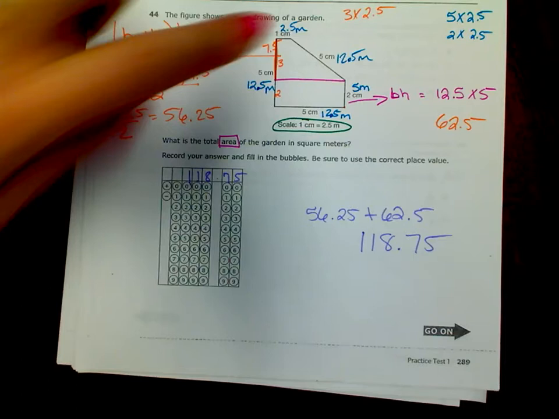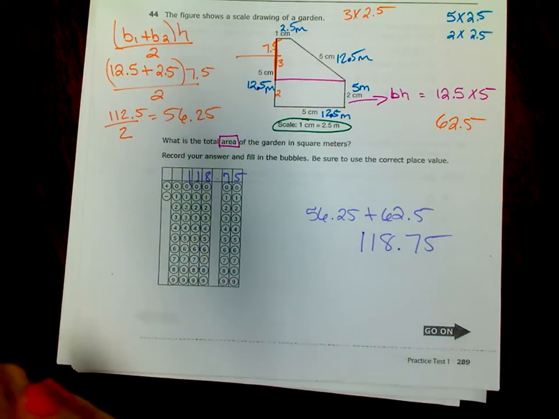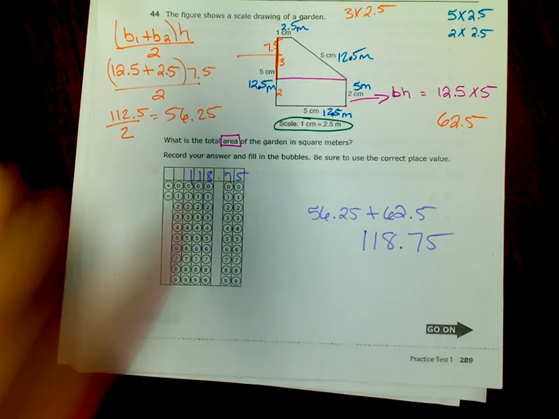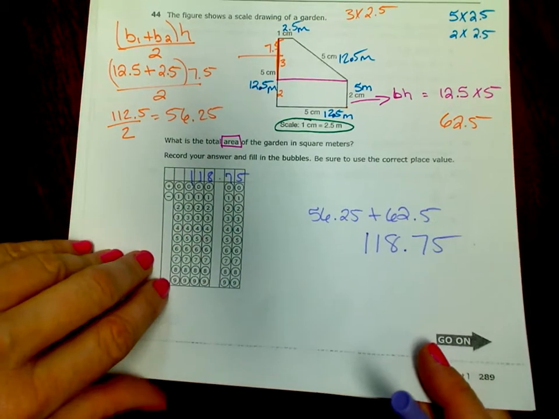Now, are there more ways to solve this? Yes. But that one gives me only 2 figures to solve for. The rest would give me 3. Whatever you're comfortable with, just find the area of it. And we should all get the same answer.